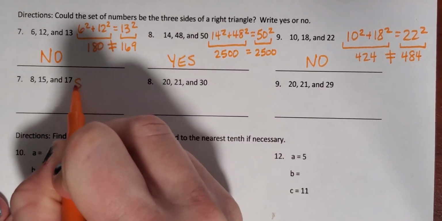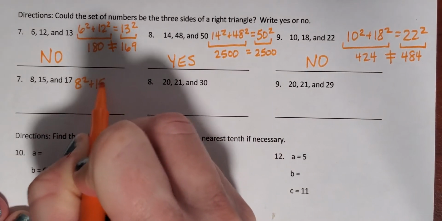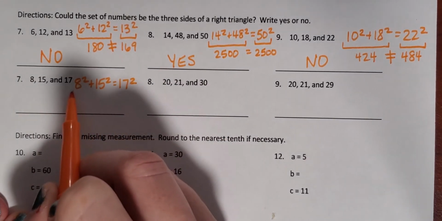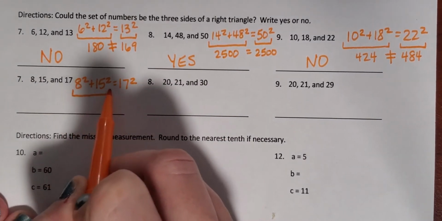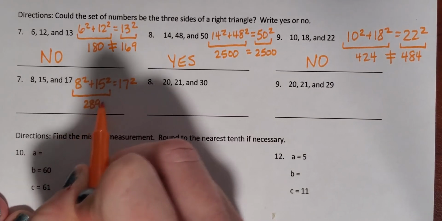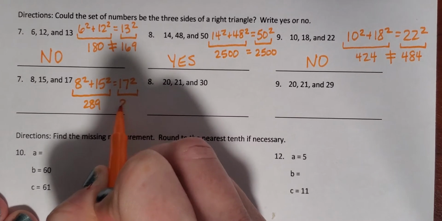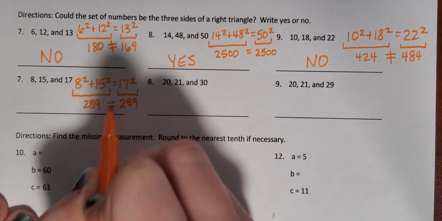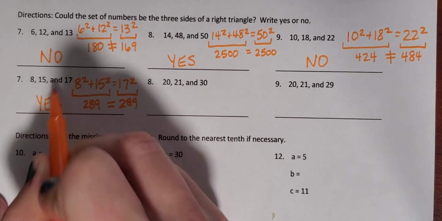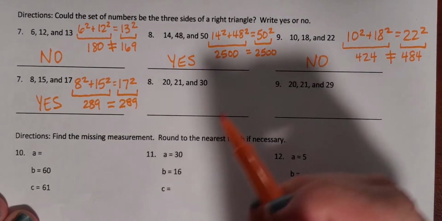All right, next one, 8 squared plus 15 squared equals 17 squared. If I put this in my calculator and add it together, it's going to equal 289. If I put this in my calculator, it's going to equal 289. Since those two numbers equal each other, yes, these three side lengths would form a right triangle.